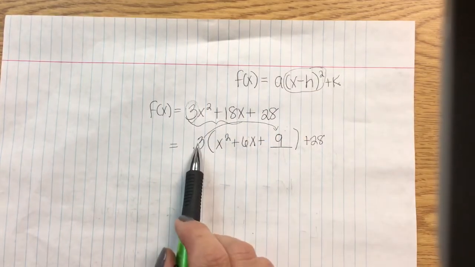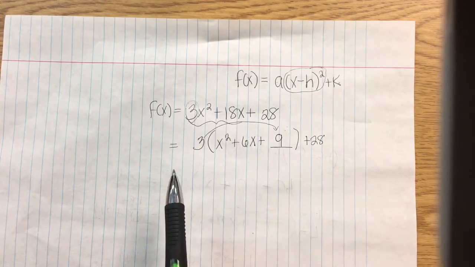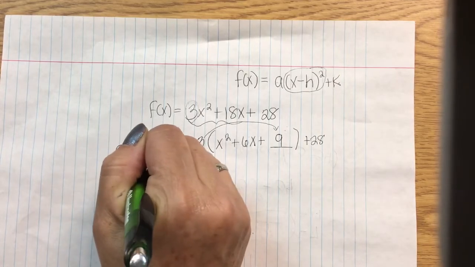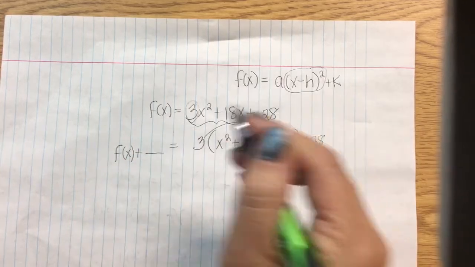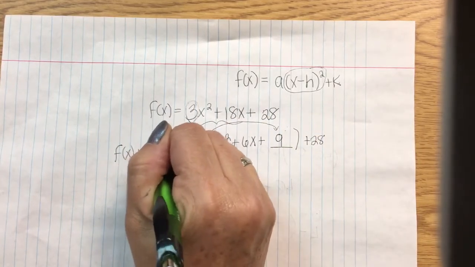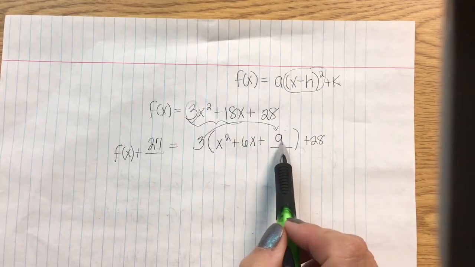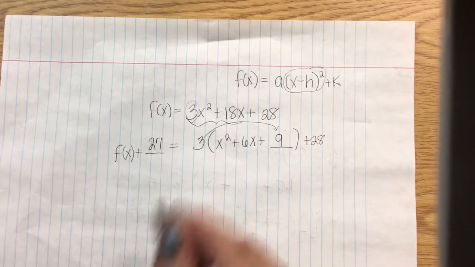Because that 3, if I were to go and distribute it back through, would turn this into plus 27. So because of the addition property of equality, I know that what I have to do is go over to the other side of the equation, and I have to add the exact same thing to the other side, which is 27. So the net effect of the 3 times 9 is now matched over here on this side to keep it in balance. Okay?